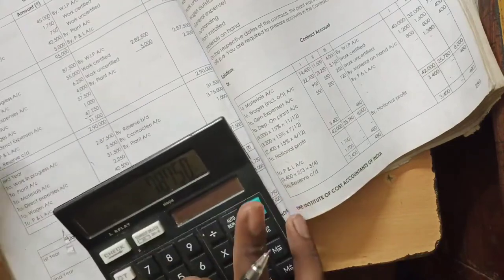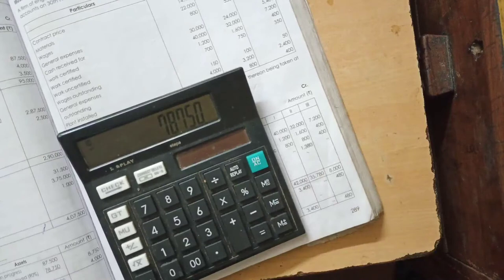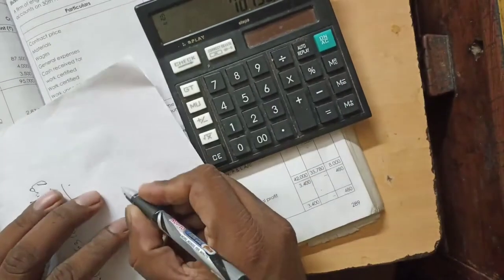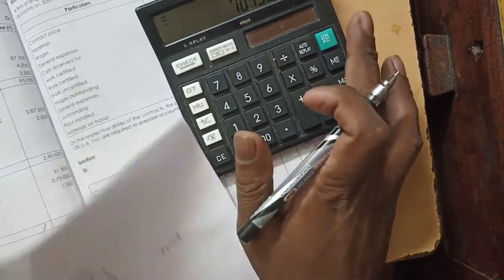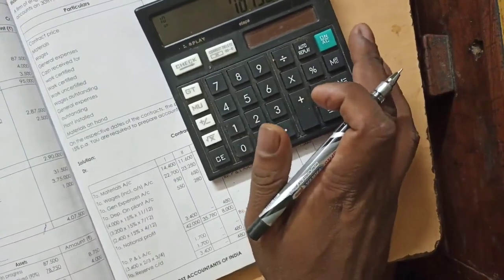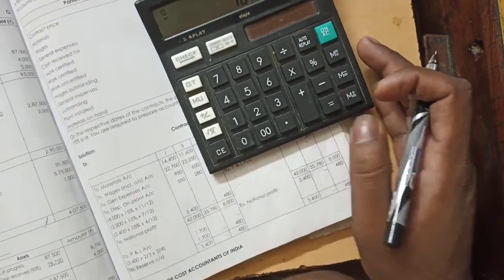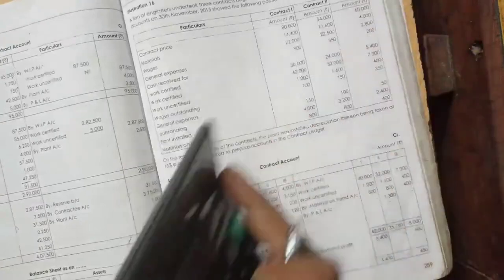So 7 lakhs 78,000, sorry, 78,750. This is the remaining balance. We need to subtract either profit and loss account to 78,050. So what is the need to calculate here? Profit and loss account. Profit and loss account we need to calculate.